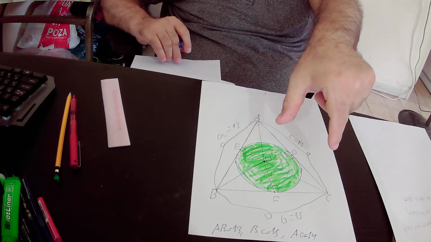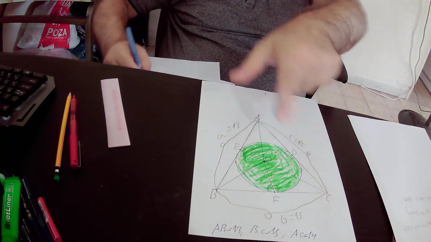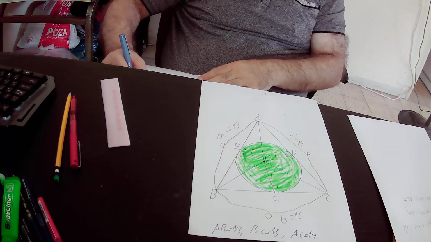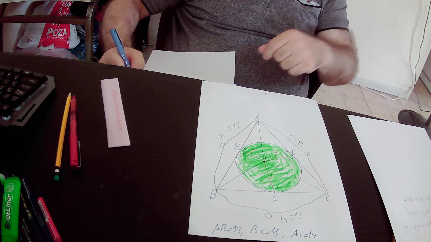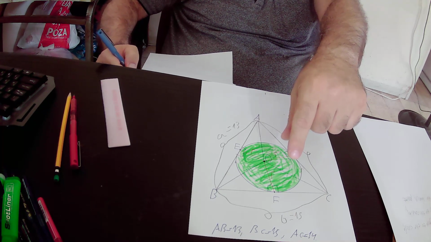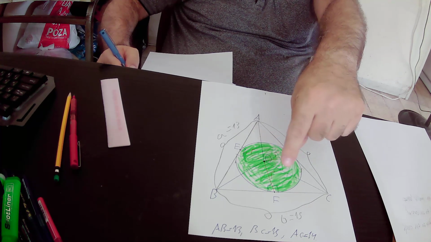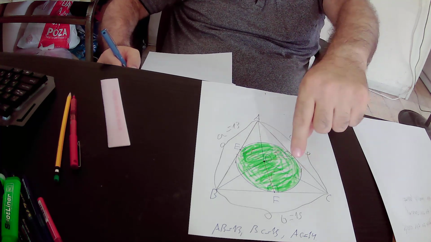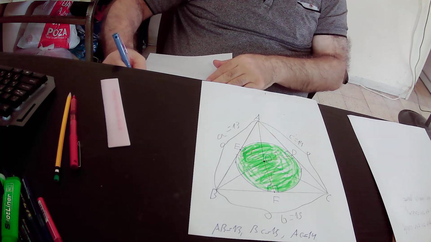It equals the base of triangle BOC, that is BC, times the height to the base, and again the height must create 90 degrees with the base, and the radius indeed creates 90 degrees with the base BC, therefore the radius is the height of triangle BOC, over 2.